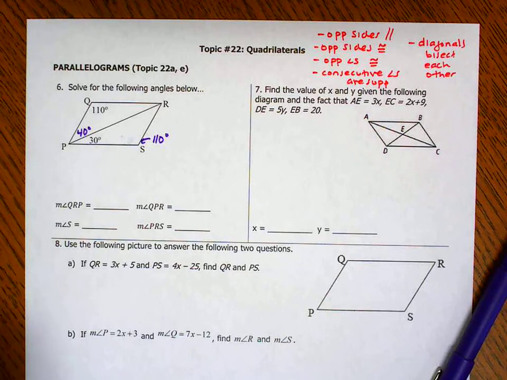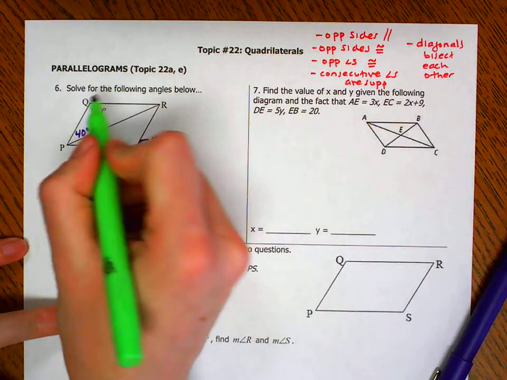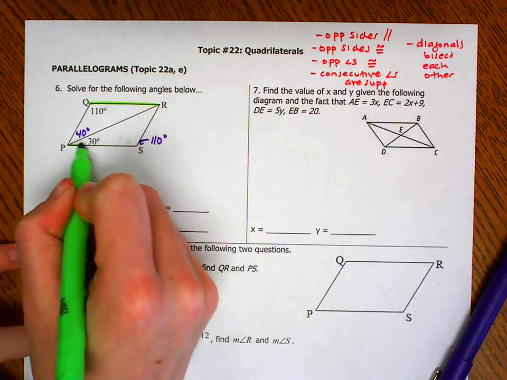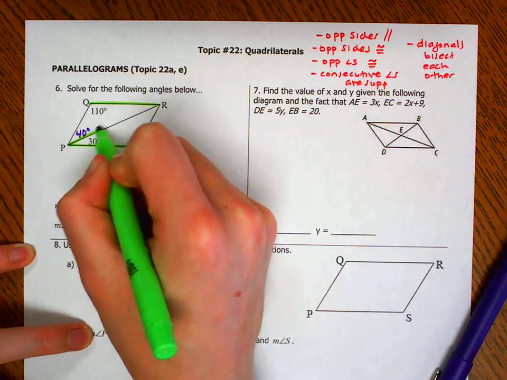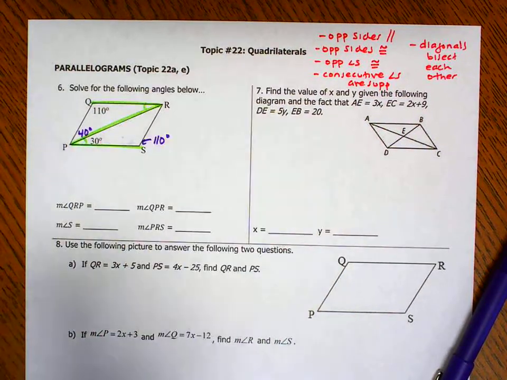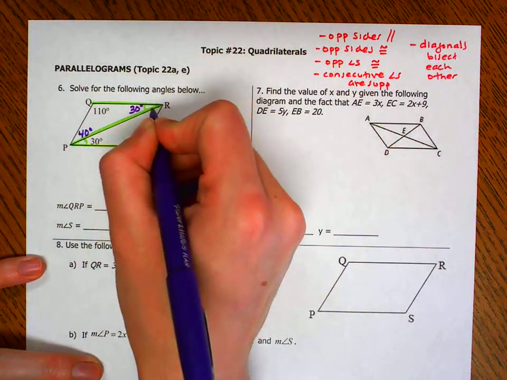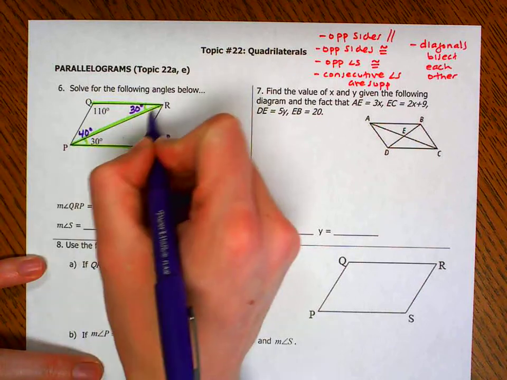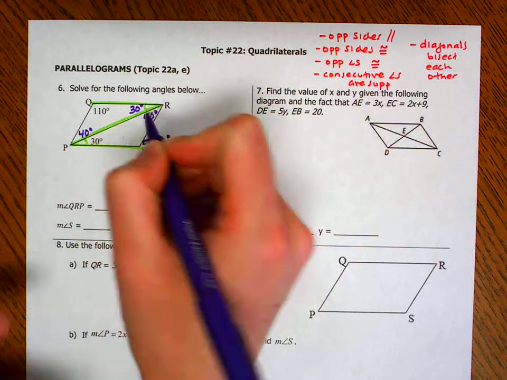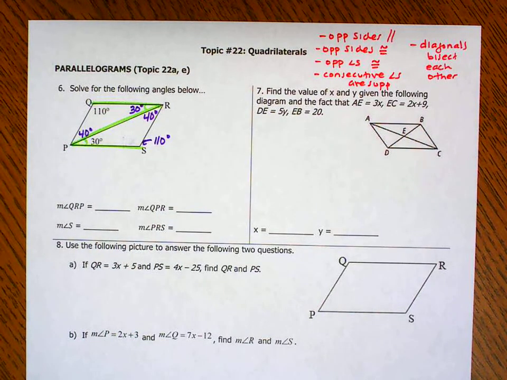If I do my alternate interior angle, so remember this side is parallel to this side, which means when I make my Z, it's going to capture, remember, my alternate interior angles. That means that this right here has to be 30 degrees. And if I did alternate interior angles going this way, I'd get that this was 40, but this still has to add up to 70. So let's see if we can answer our questions now.